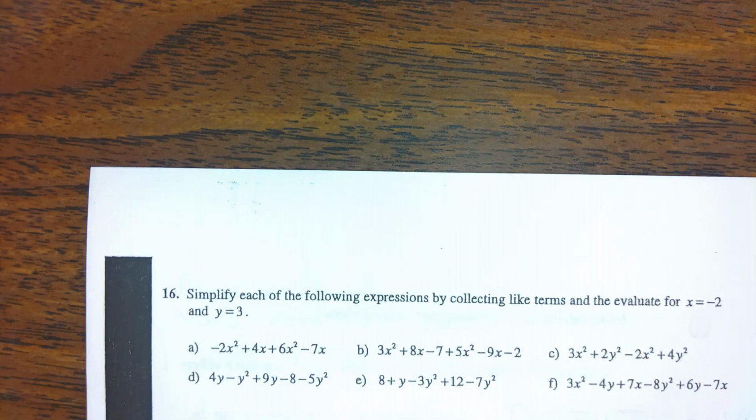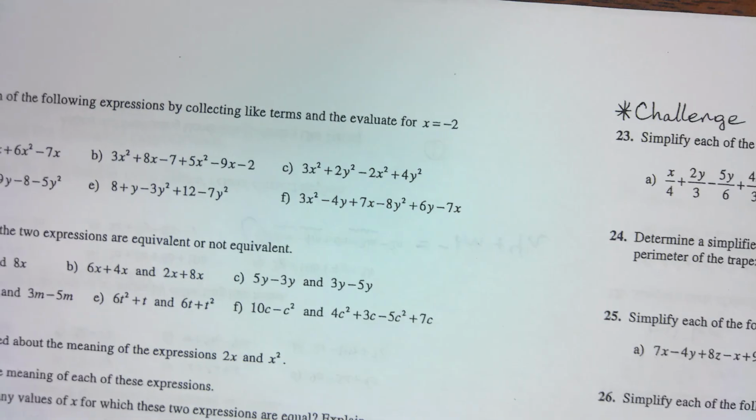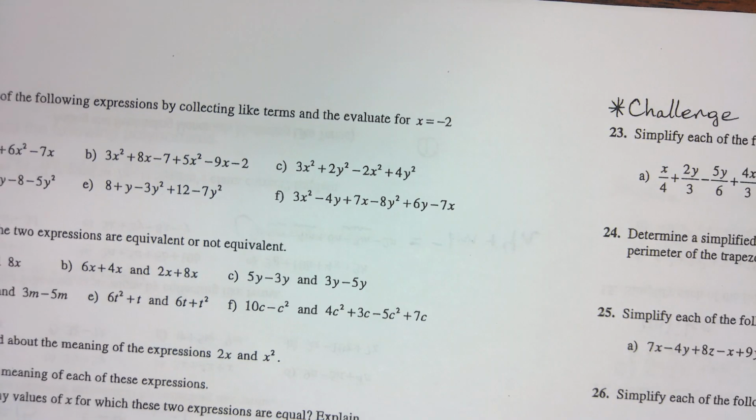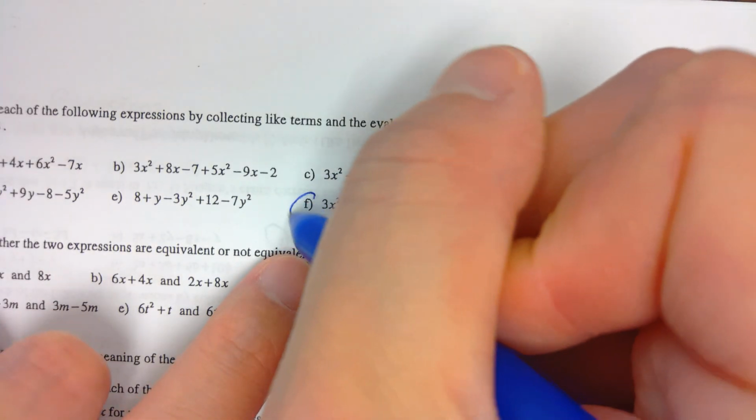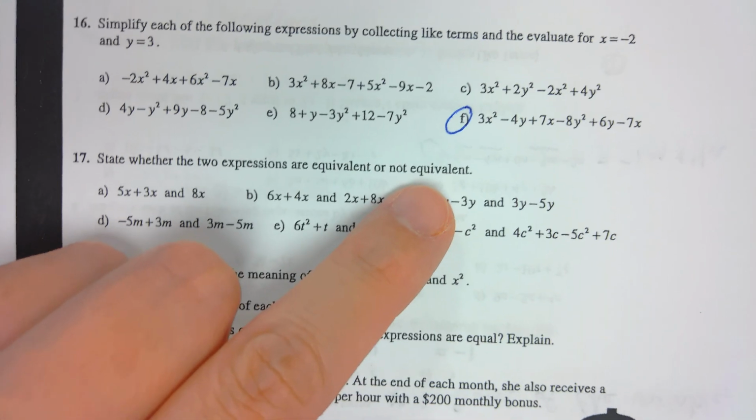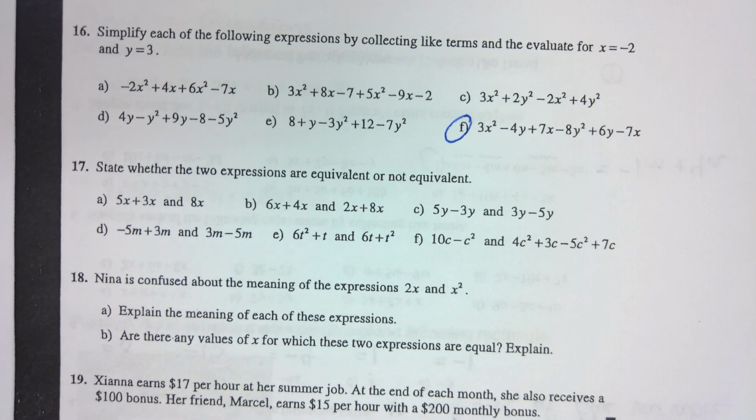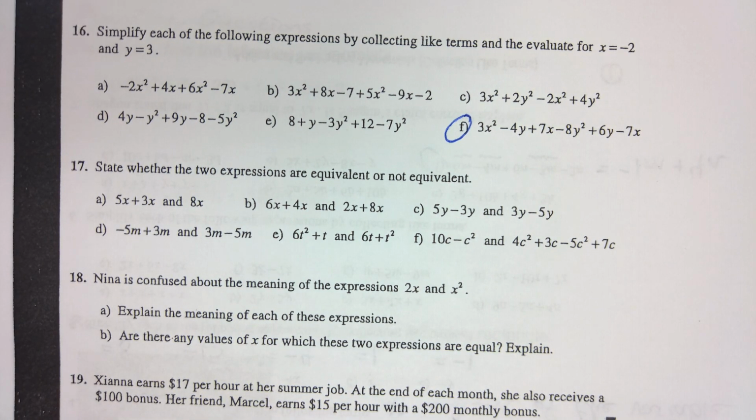Okay, last example. Next. Okay, let's try one more. 16f. Simplify each of the following expressions by collecting like terms and then evaluate x to be -2 and y to be 3.